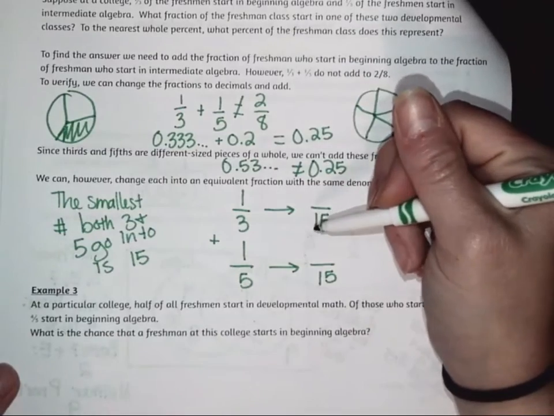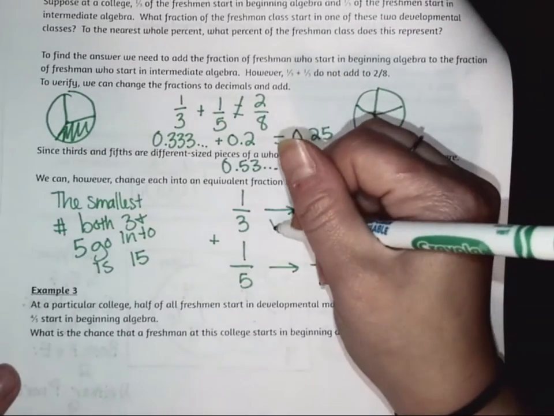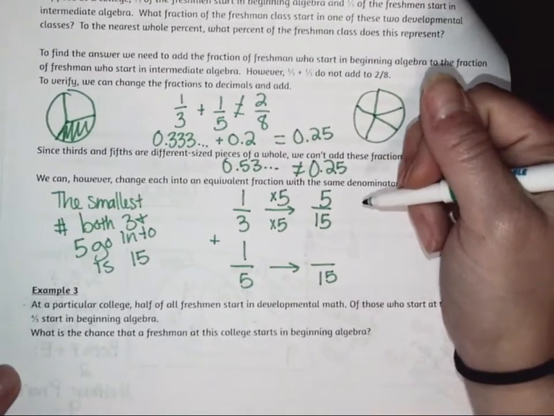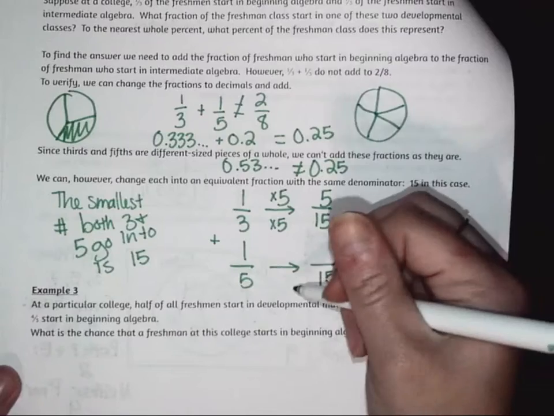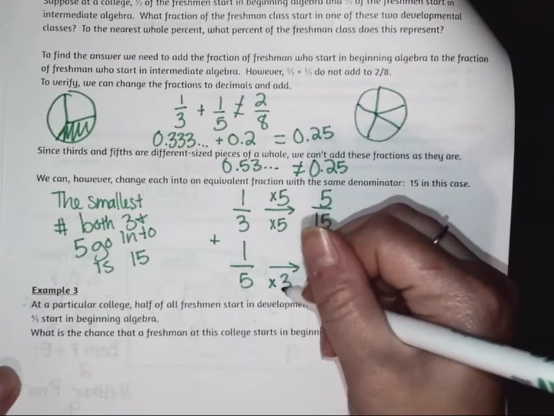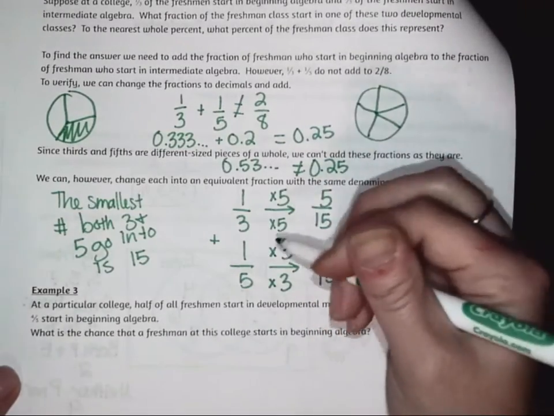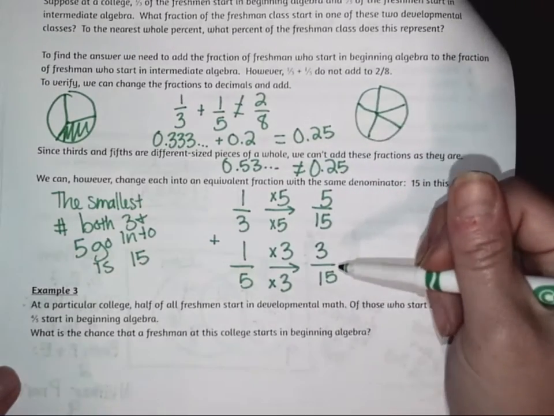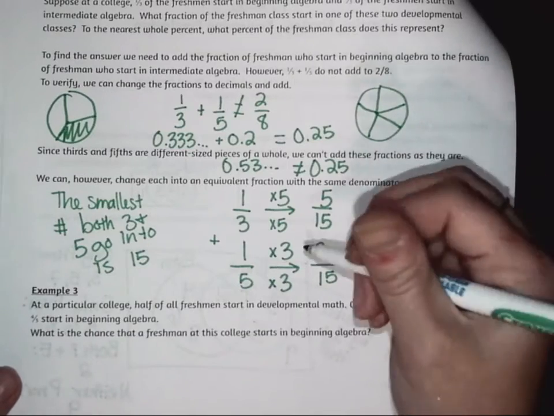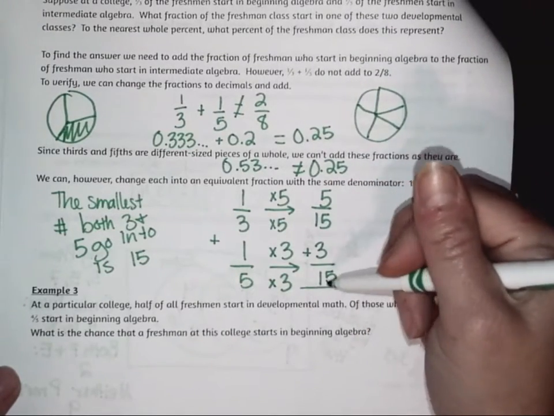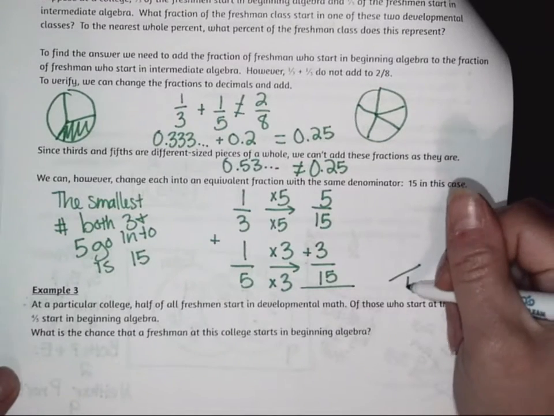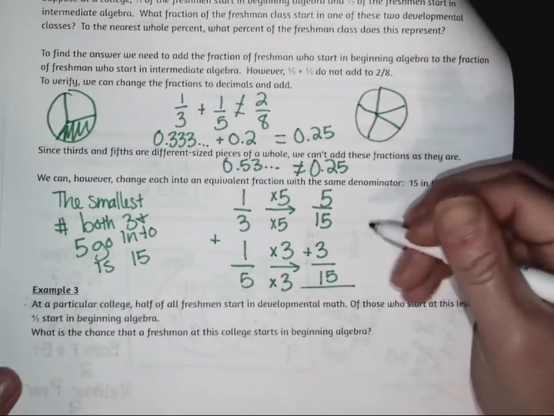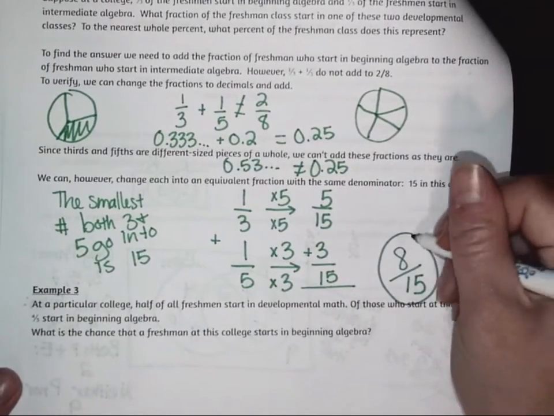So 1/3, to change it so that it is out of 15, I'm going to multiply it by 5. So 1/3 is the same as 5/15. To change this one to be over 15, I'm going to multiply by 3. So 1 times 3 is 3. So 1/5 is the same as 3/15. Now that these have the same bottom, I can add them. I keep the bottom the same because that describes the size of the piece, and now I'm going to add the top. So I get 8/15.